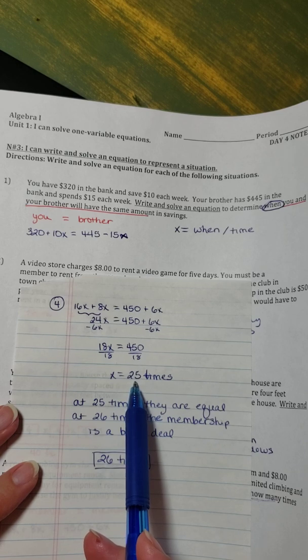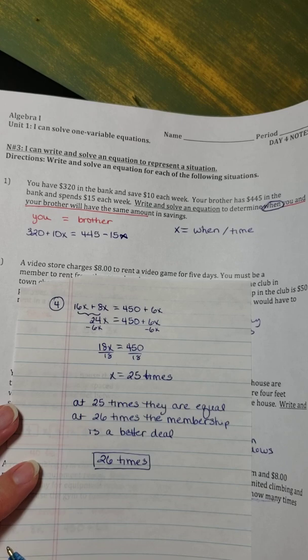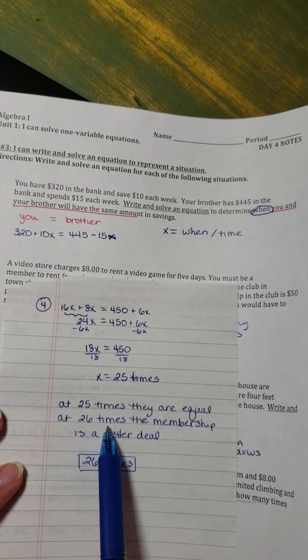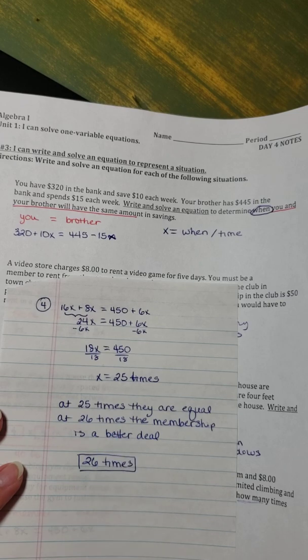At 25 times, the two fees are equal. But the question asks, when is it better to become a member? So at the 26th time, the membership would have been a better deal.